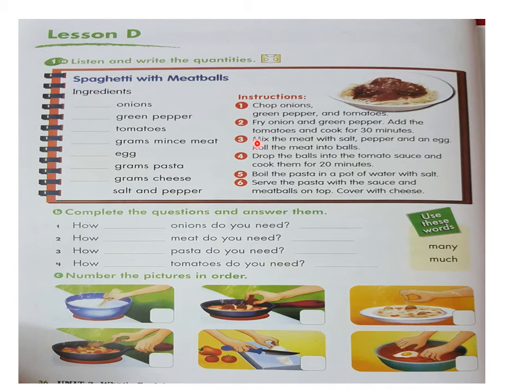Number 3, mix the meat with salt, pepper, and an egg. Roll the meat into balls. Yes, number 3. Now we have the meat. You will roll, circle them to balls. Number 4, put the balls into the tomato sauce and cook them for 20 minutes. Number 4. Yes, here, number 4.